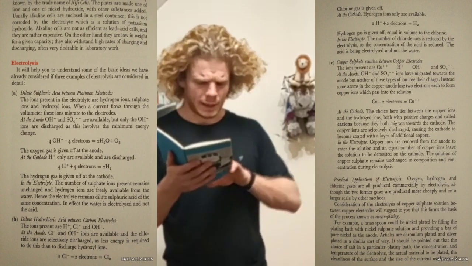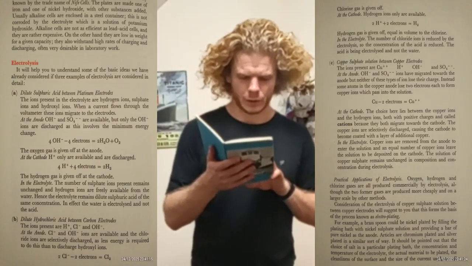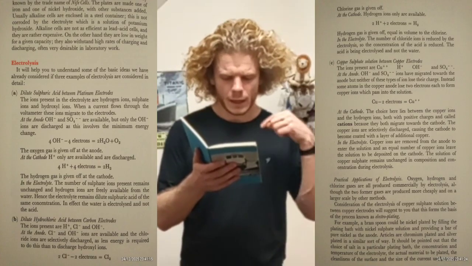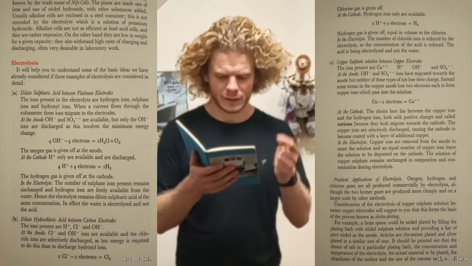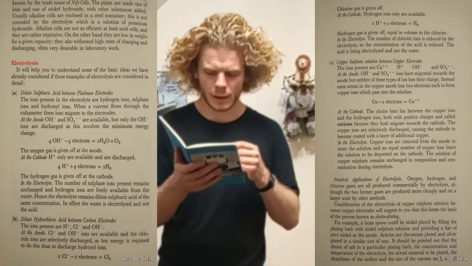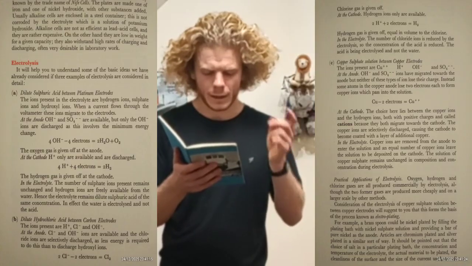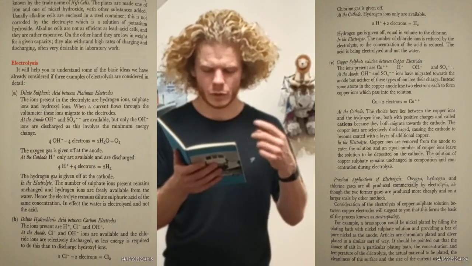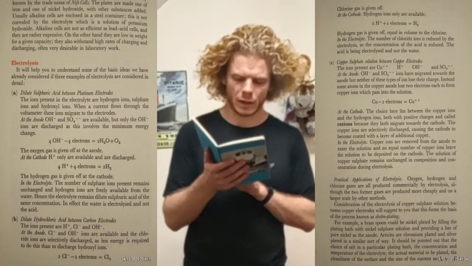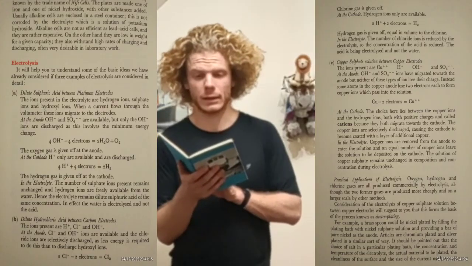The hydrogen gas is given off at the cathode. In the electrolyte, the number of sulfate ions present remains unchanged, and hydrogen ions are freely available from the water. Hence, the electrolyte remains dilute sulfuric acid of the same concentration. In effect, the water is electrolyzed and not the acid.